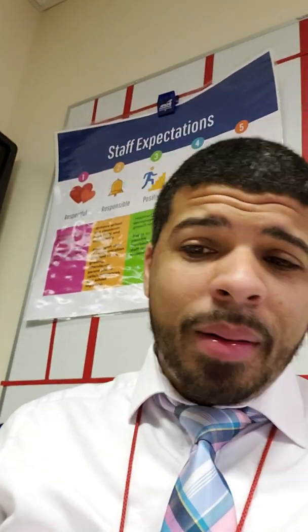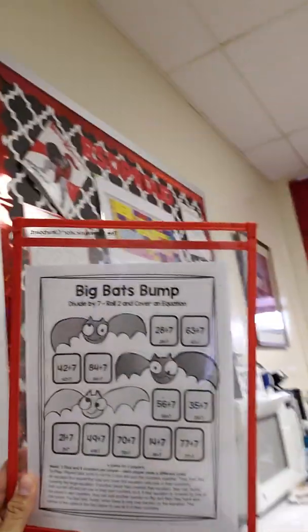All right. So the way that you win is you have to have all of the entire game pieces double stacked with your color. All right, and that's kind of how that works. I think that's pretty neat. The next activity is actually very, very similar to that. It's called Big Bats Bump, and it's actually almost the exact same thing.